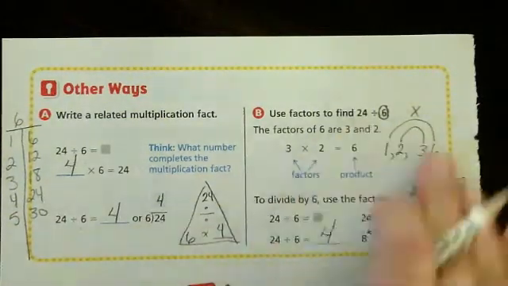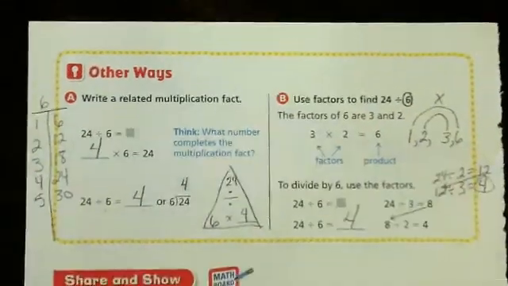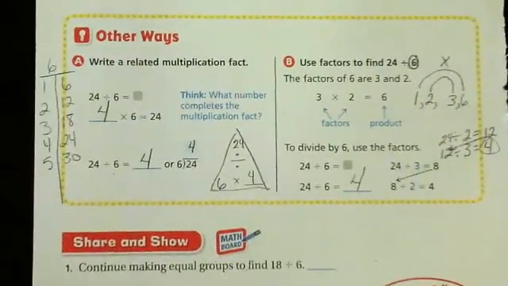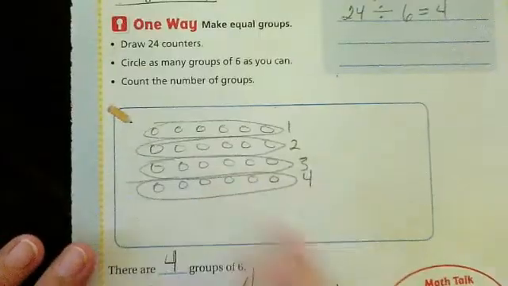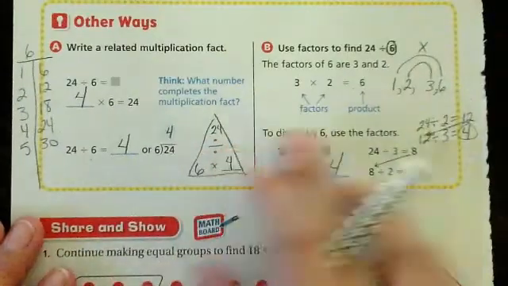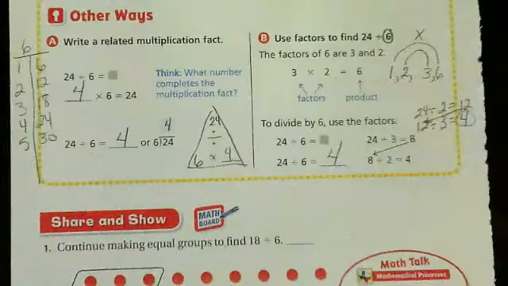Okay, so this is using factors to divide. So you're using a smaller number to do division instead of using 6, which is a larger number. So these are two more ways that you can divide by 6. So far we have drawing an array or a picture. We have using our fact families, and then using factors.